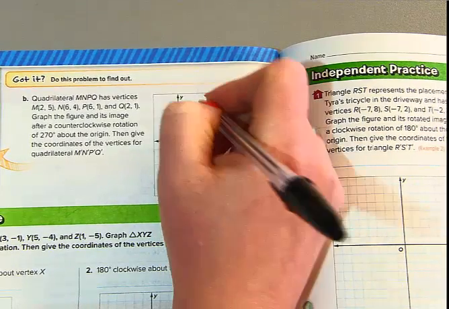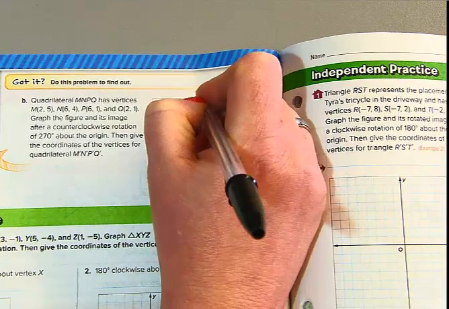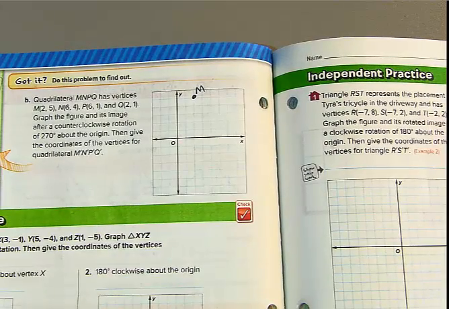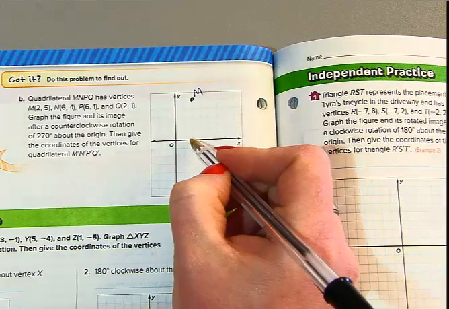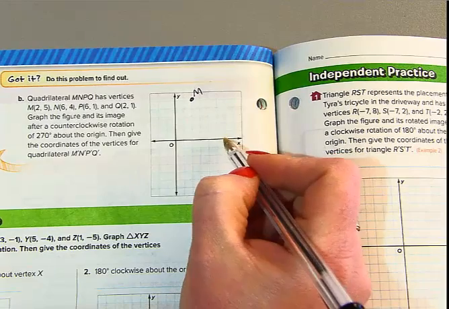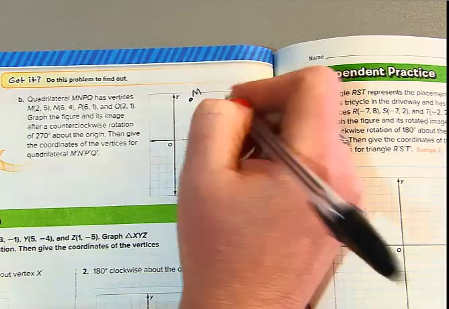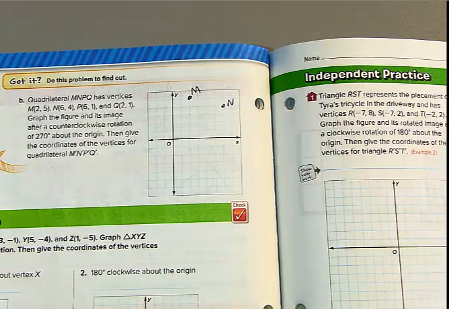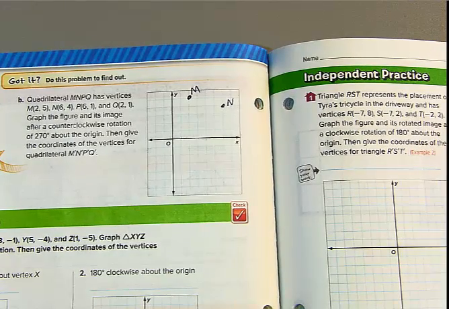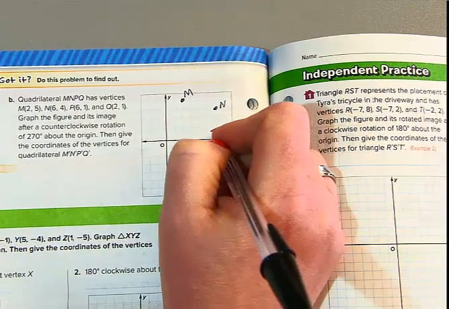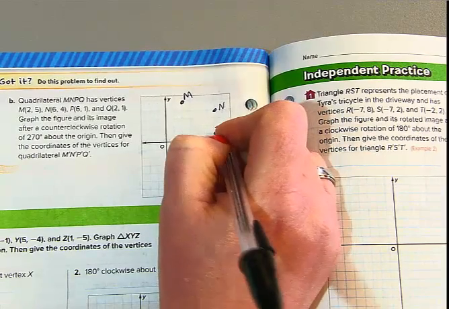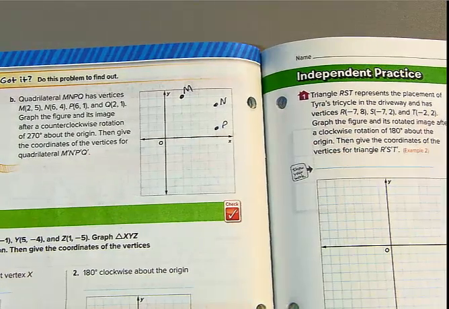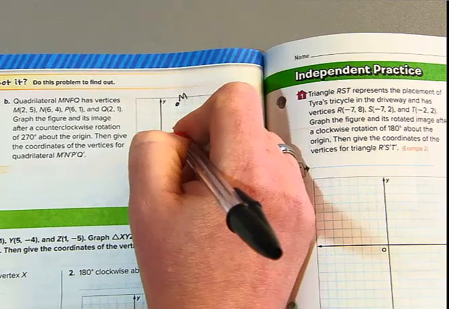So here is my M. N is at 6, 4. So here's my N. P is at 6, 1. And Q is at 2, 1.